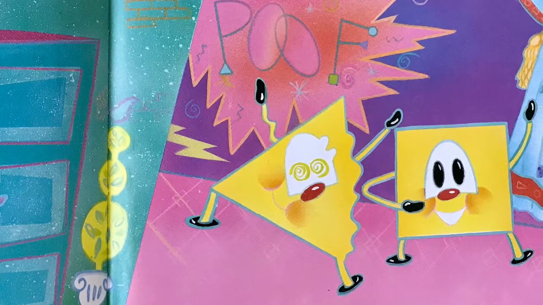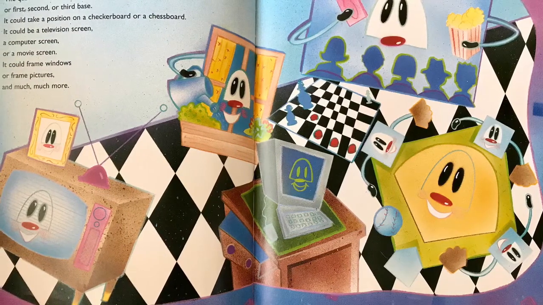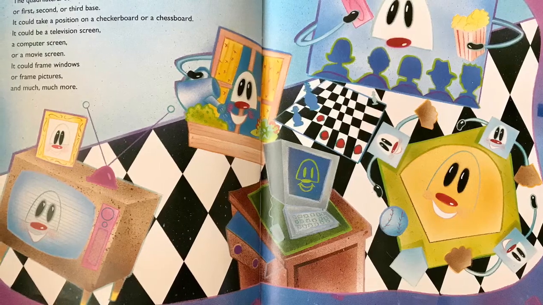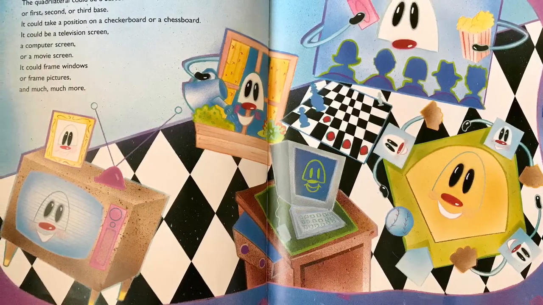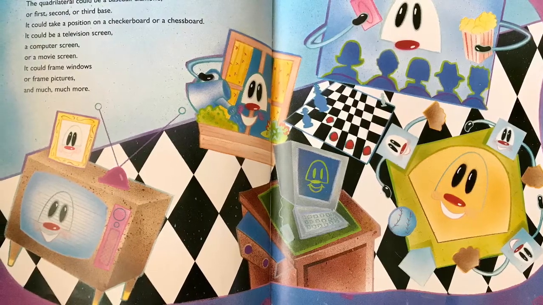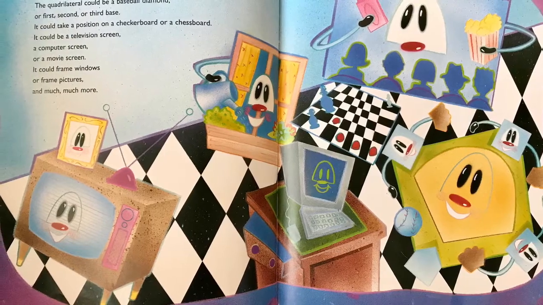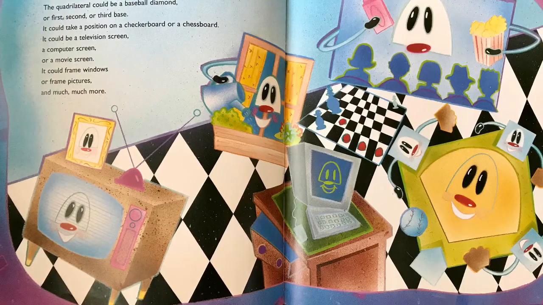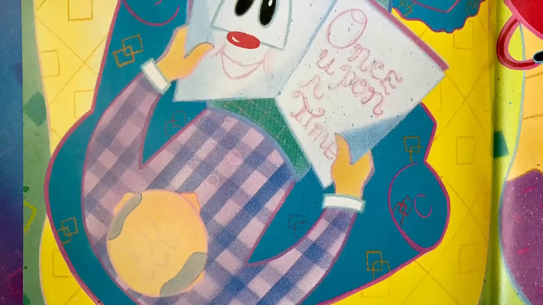Life changed in a wonderful way. The quadrilateral was happy with all the new things it could do. The quadrilateral could be a baseball diamond, or first, second, or third base. It could take a position on a checkerboard or a chessboard. It could be a TV screen, a computer screen, a movie screen. It could frame windows or frame pictures, and much, much more. The quadrilateral's favorite thing, however, was to be the pages of a book.